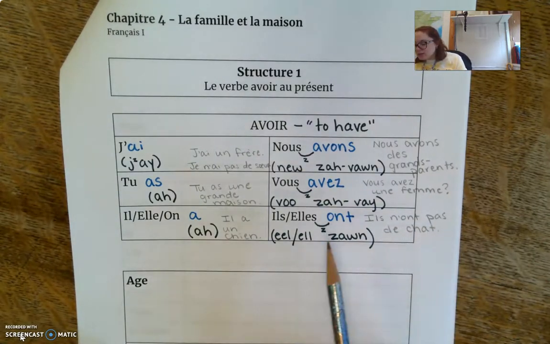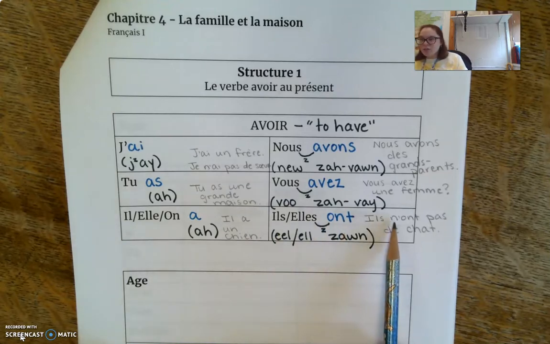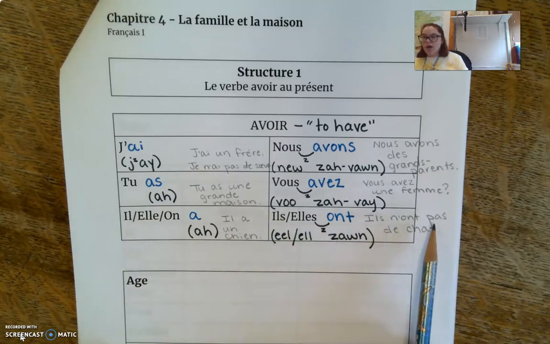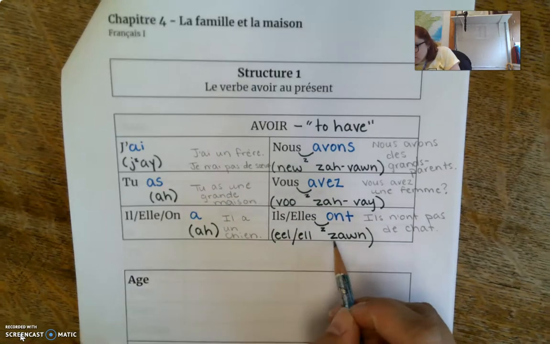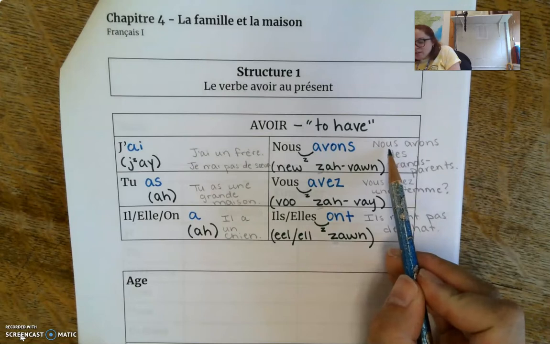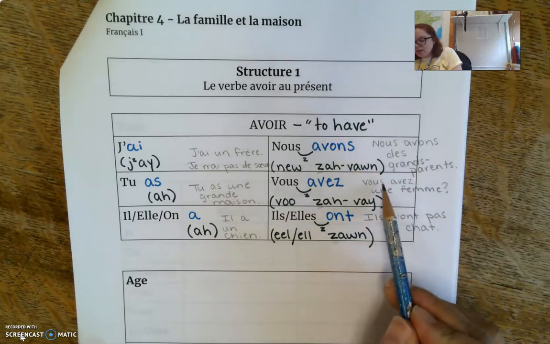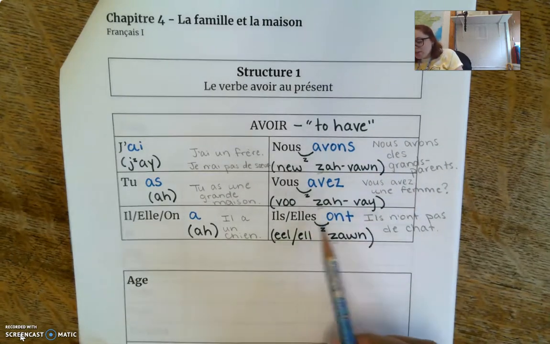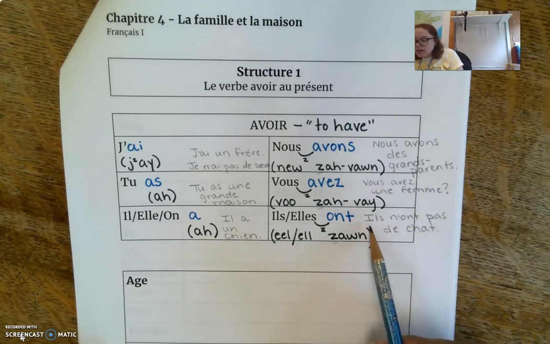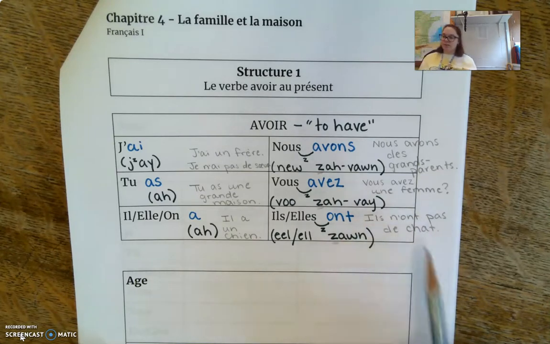So we see in the positive, we say ils ont. But when we break that up with that negative marker, like an apostrophe, it goes from ils ont to ils n'ont pas. So this Z sound here, here, and here depends on that subject touching the verb, like in nous avons and vous avez. But when you break up the subject and the verb with your negative markers, it gets rid of the Z sound. So, ils n'ont pas de chat.